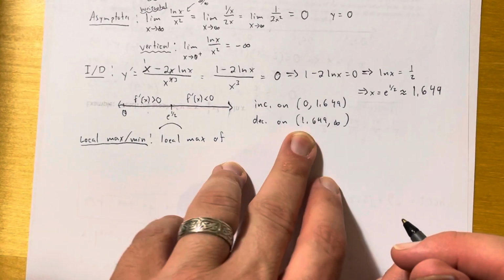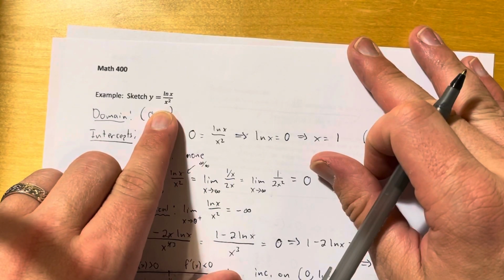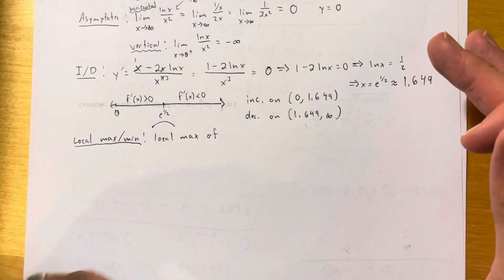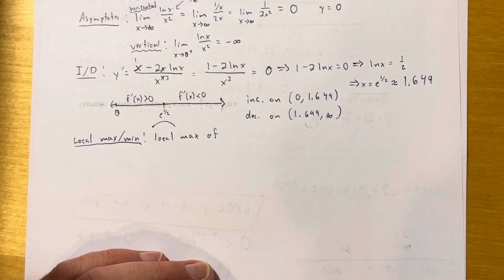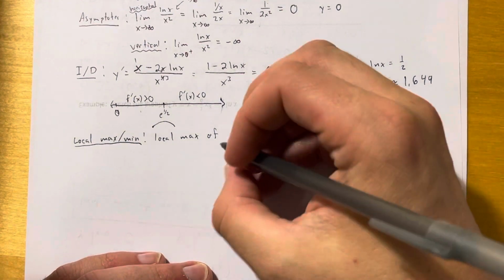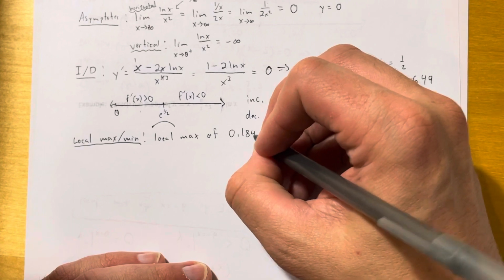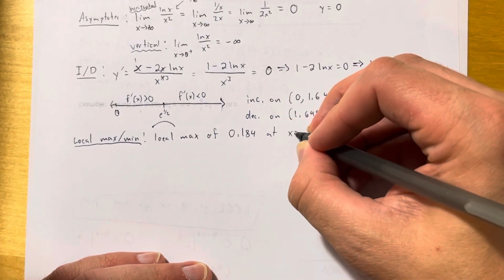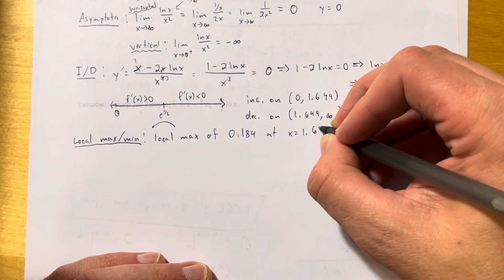Now I would need to plug 1.649 into the original function here, or e to the 1/2 power. Either way, you're still getting a decimal approximation there. This one comes out to approximately 0.184, and it occurs at x equals e to the 1/2, or 1.649.